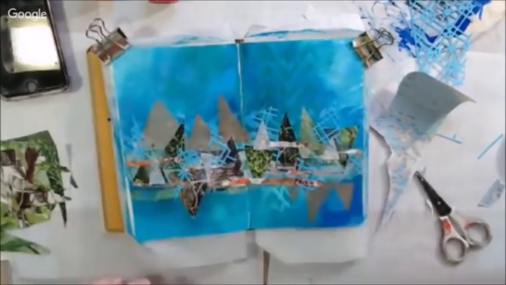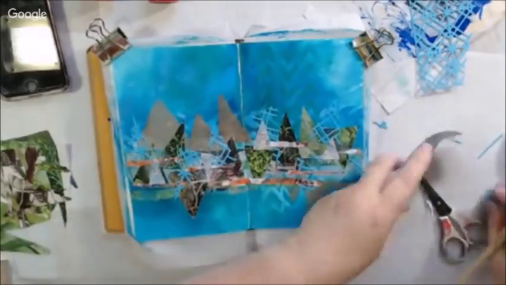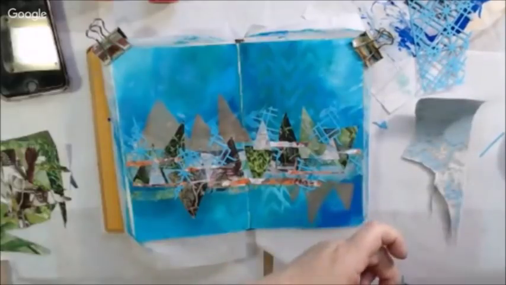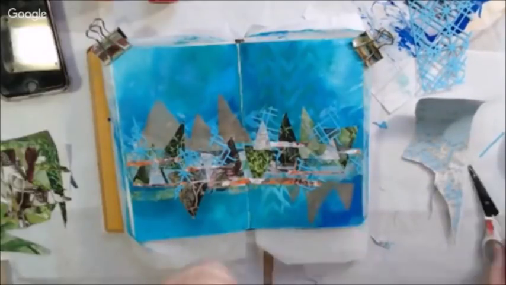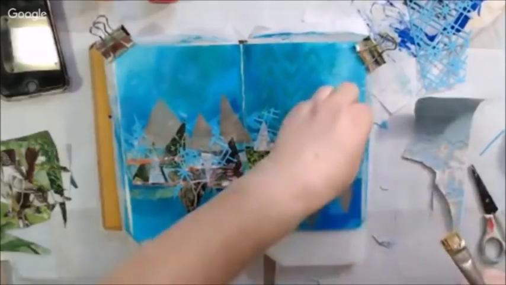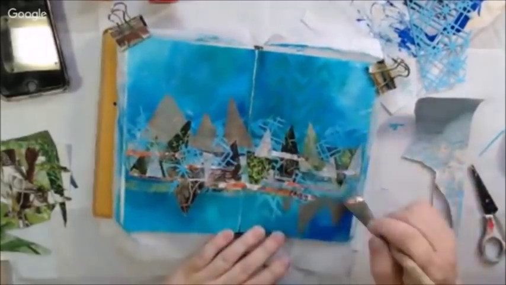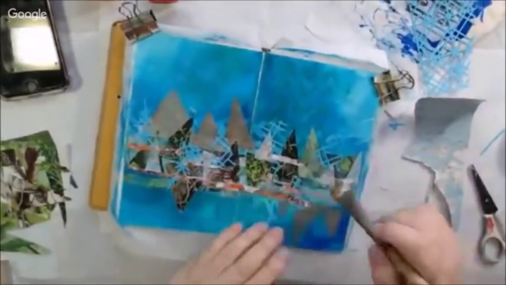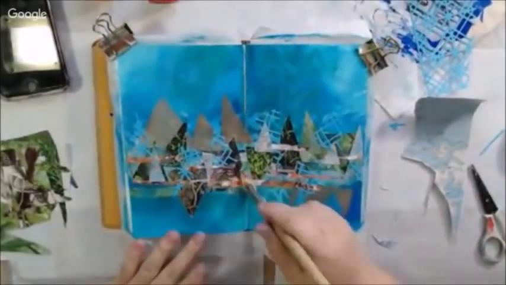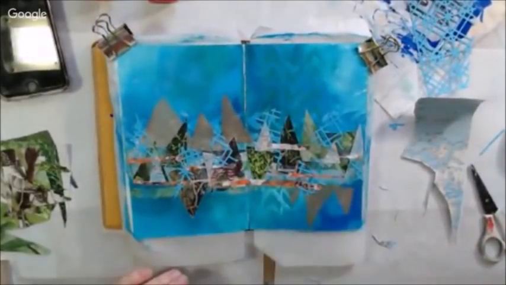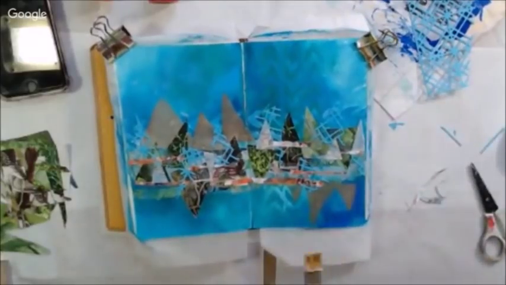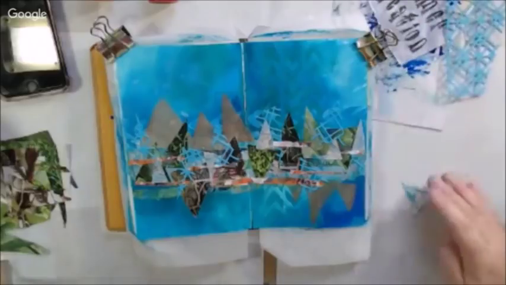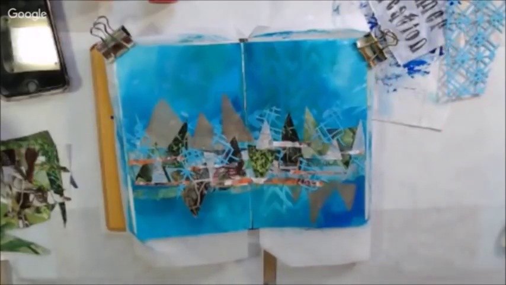So this page does invoke the idea of mountains and a lake or something like that, but it's not literal. It's not a picture of a mountain with a lake with a boat on it or something, it's very abstract. So that's how I like to use mood boards. I like to use the shapes and the colors and sometimes an image, something that jumps out at me.